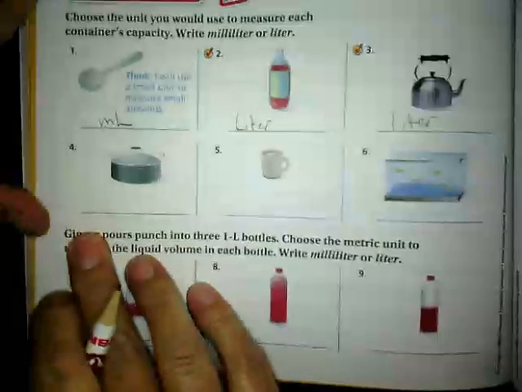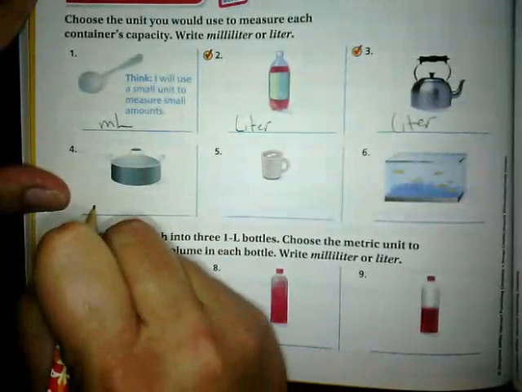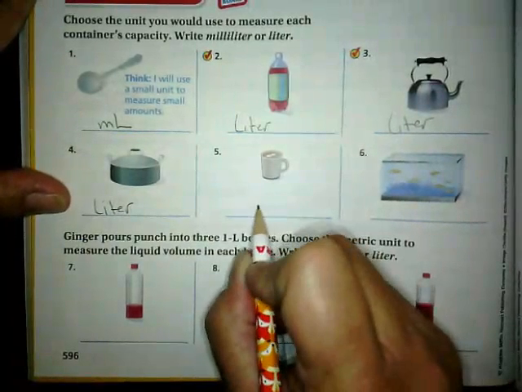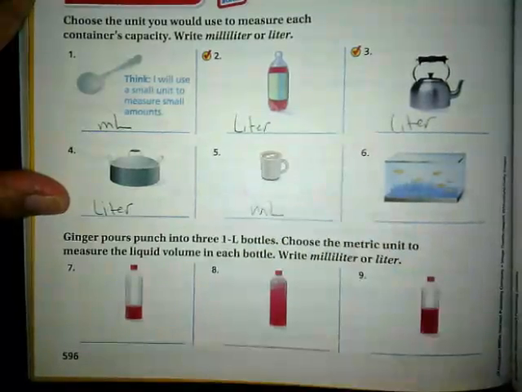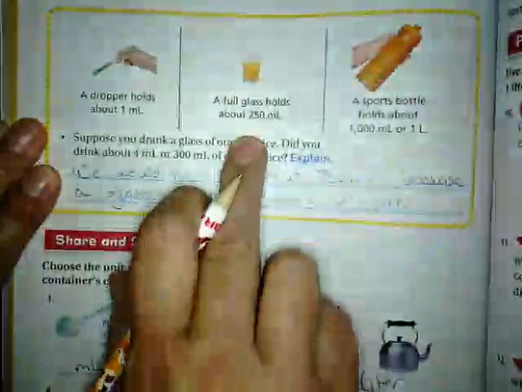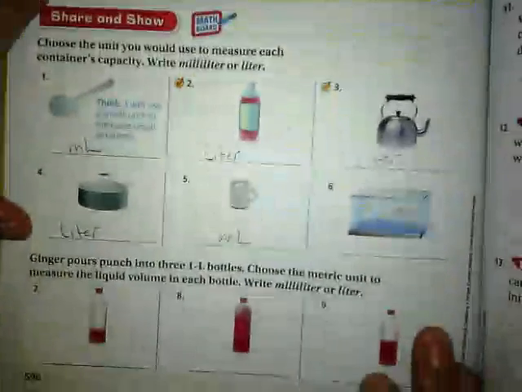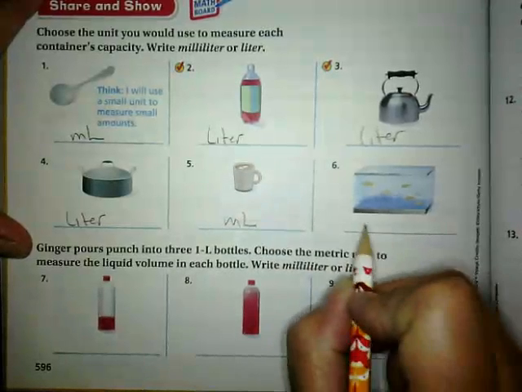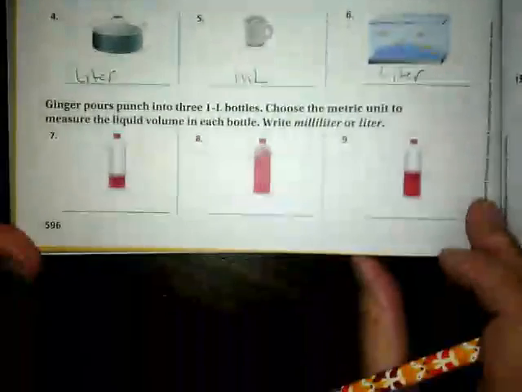How about a cooking pan? This one looks like a big saucepan. So I would say liter. How about a coffee cup? Milliliter. It'd take a whole bunch of droppers, but again, it's smaller than a liter, so it's like measuring a glass, okay? Smaller than a liter, so it's going to be milliliters. How about a fish tank? That's definitely liter.